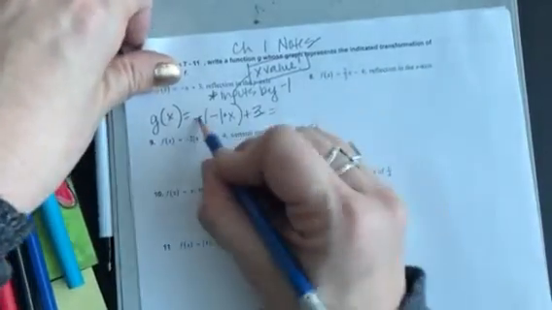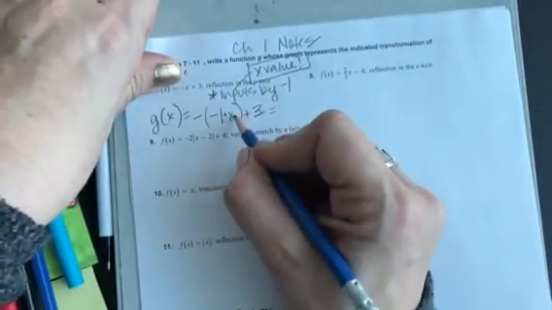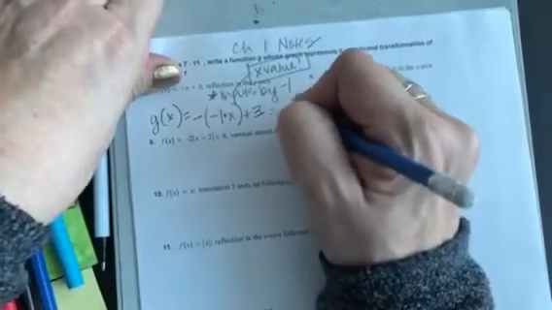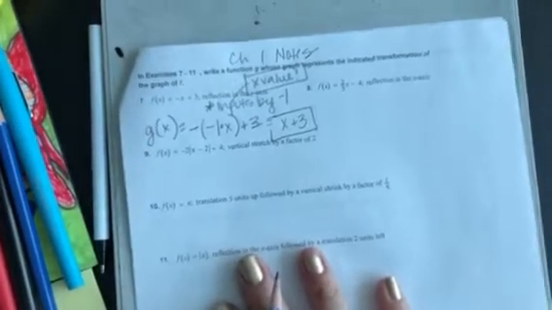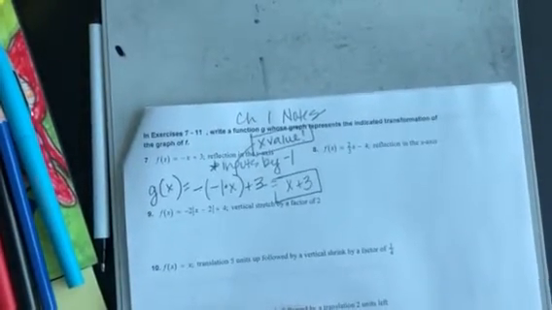Now, what is the opposite of -1 times x? Well, that's going to be just positive x plus 3. So my new g of x function is x plus 3. That will reflect it in the y-axis.